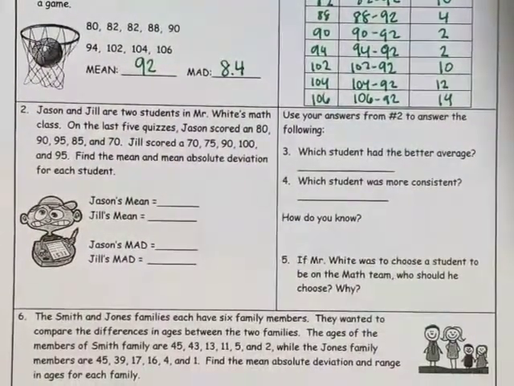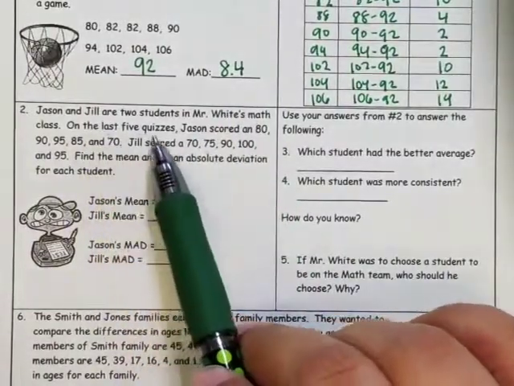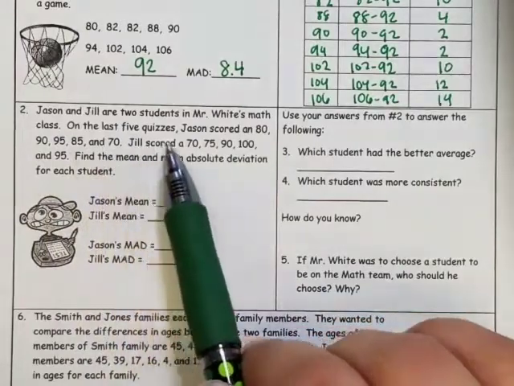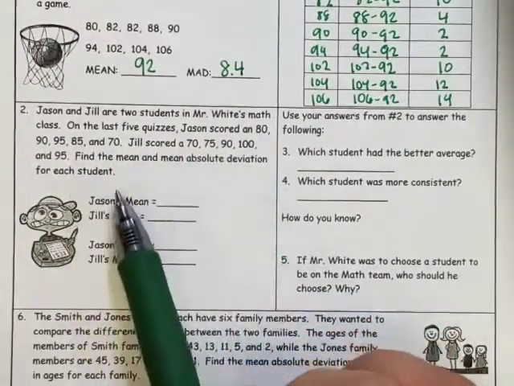All right, next we have Jason and Jill, and these are 2 students in Mr. White's math class. On the last 5 quizzes, Jason scored 80, 90, 95, 85, and 70. Jill scored 70, 75, 90, 100, 95. Find the mean and the mean absolute deviation of each student.